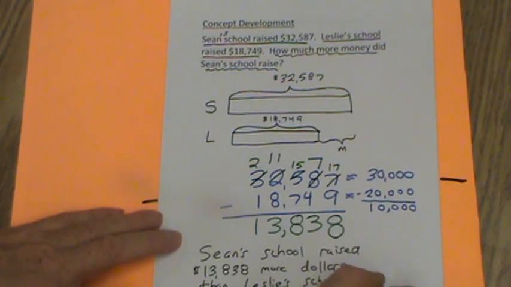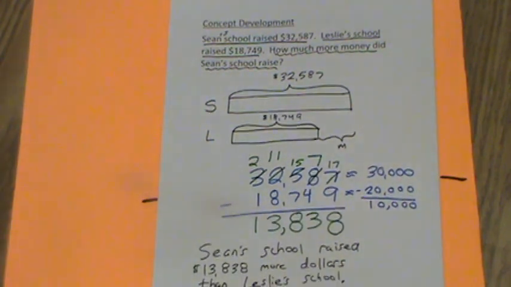You see why it's important to write that down too, because you're going to be asked to do some problems like that on our big state testing. So Sean's school raised $13,838 more dollars than Leslie's school.